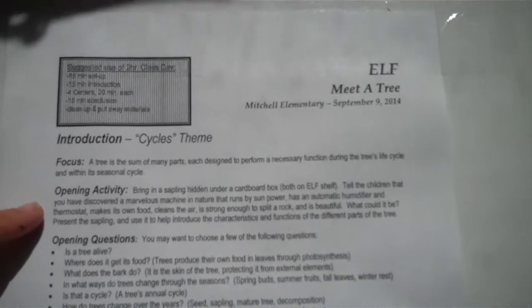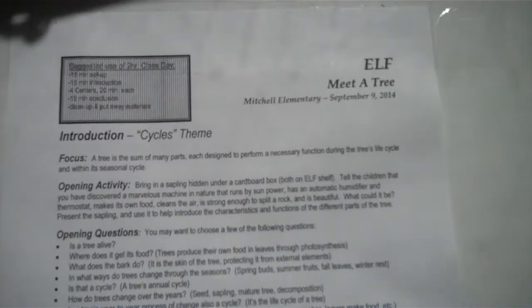For our Meet a Tree session, you might want to start with this opening activity. We have a tree in the ELF closet. It's an aspen tree. This one says to bring a sapling in hidden under a cardboard box. Well, we have an actual tree. We couldn't find a sapling.